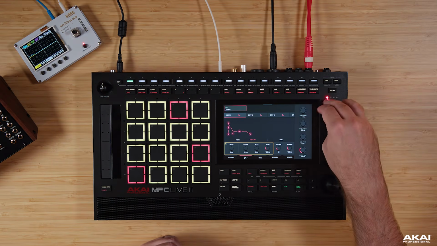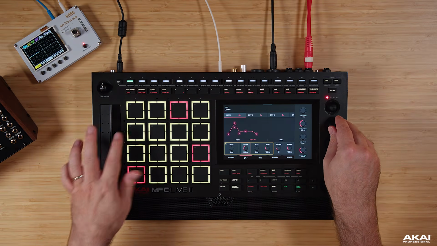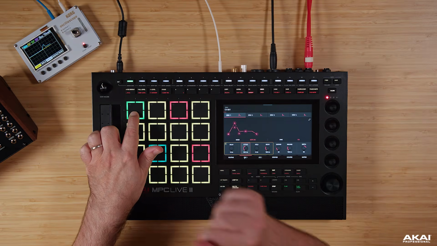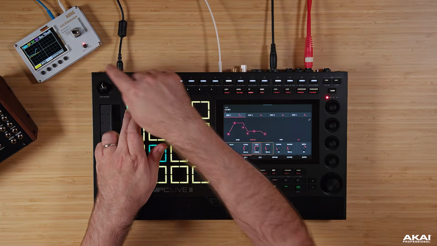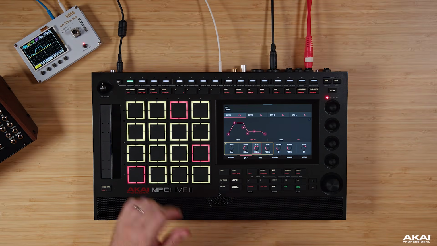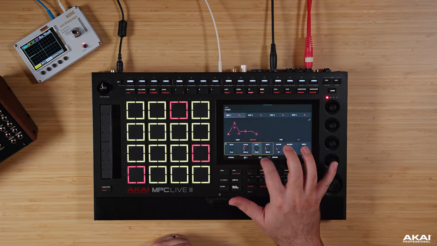Let's turn the delay all the way off for now. Attack is pretty straightforward. You get a gradual rise, as you can see on the screen. Hold will hold the peak level of the attack. As you can see, it's holding on the top and then continuing on the envelope. Let's put the hold all the way down.